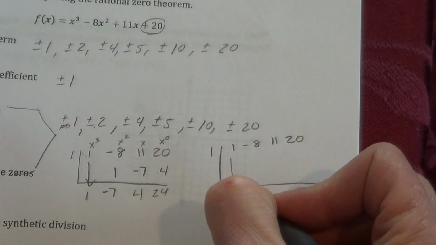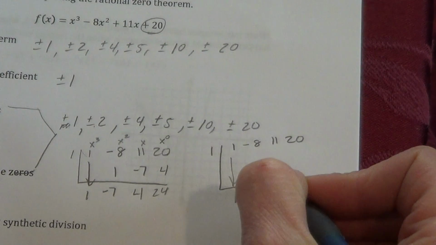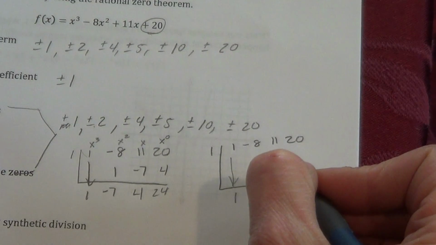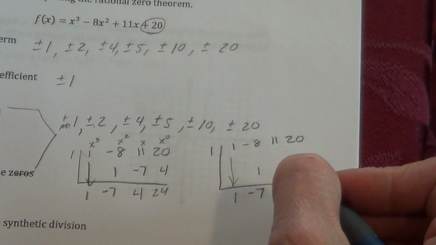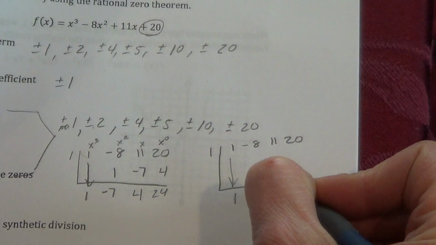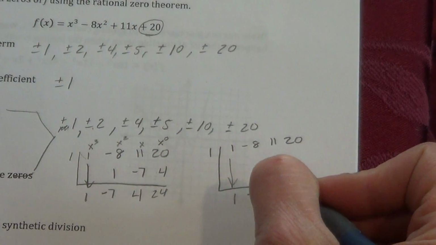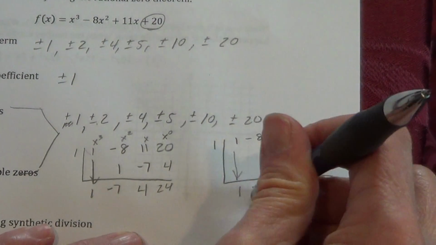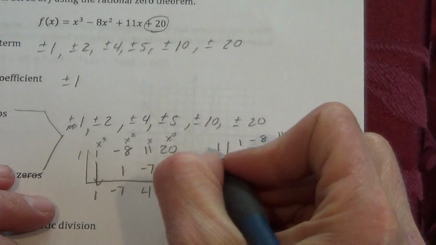1 drops down. 1 times 1 is 1. Negative 7 from 11 would be... just trying to find where I'm at. Well, I'm sorry, I did 1 twice. I meant to do one of these as a negative 1. That's why it was looking too familiar. Let's make that a negative 1.